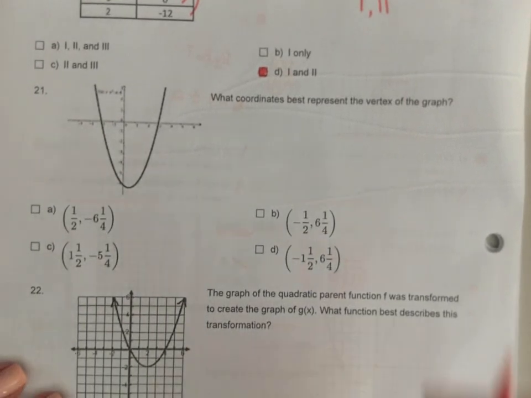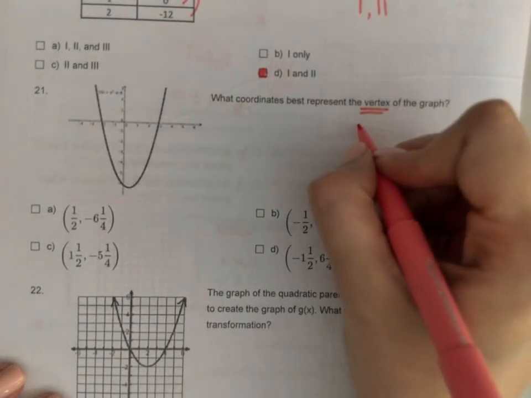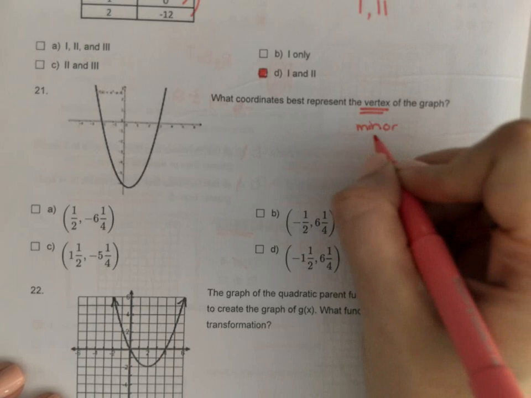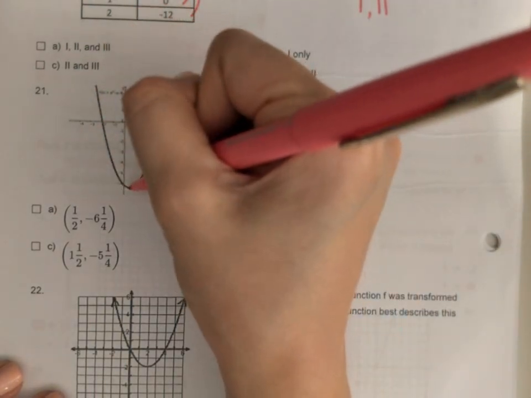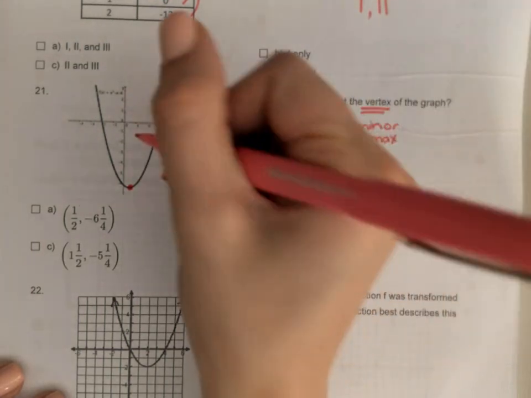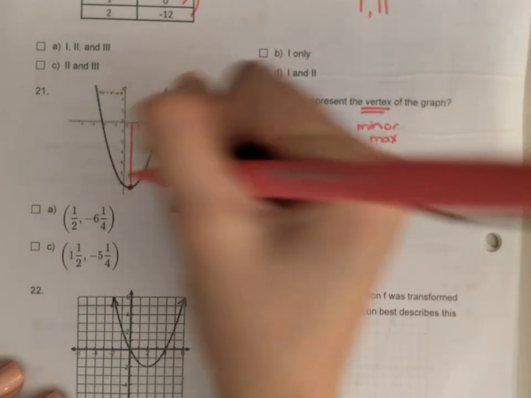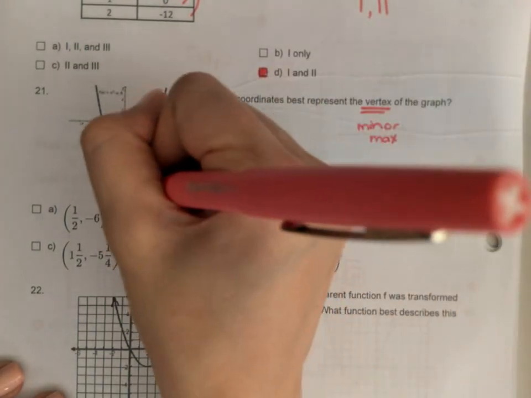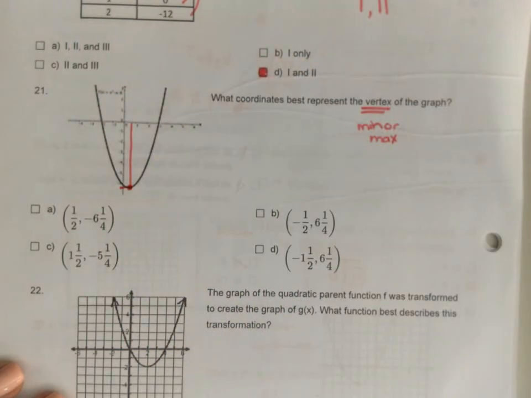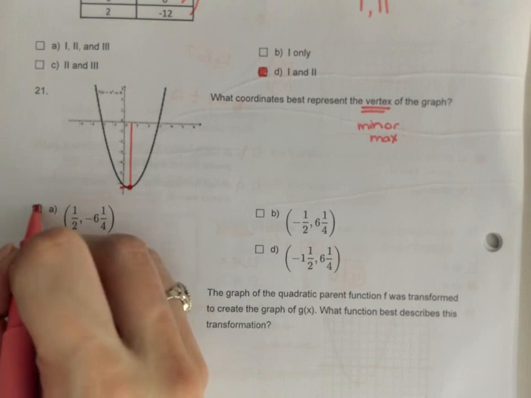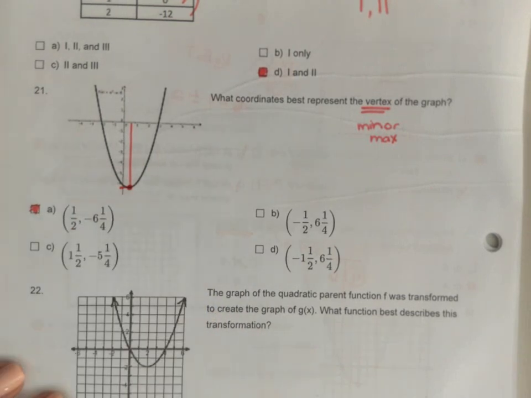What coordinates best represent the vertex of the graph? Vertex is that min or max. It's where the parabola changes direction. So it's going down, and right here is your vertex. It's at about a half, 1, 2, 3, 4, 5, 6, a little over negative 6. So right here, your answer is A.